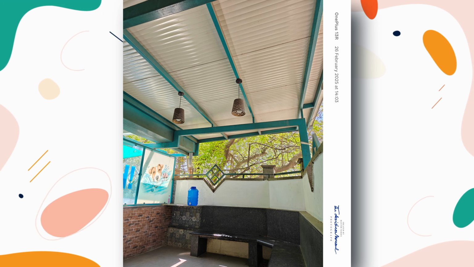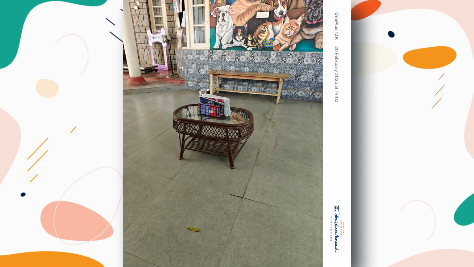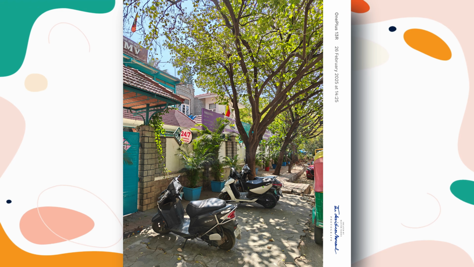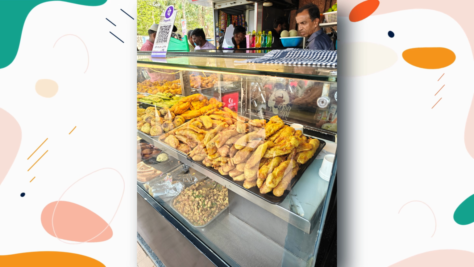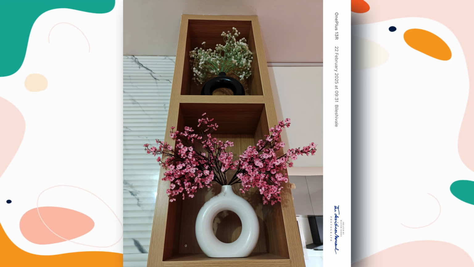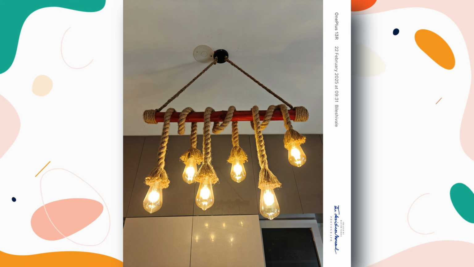In daylight, sharpness and details are on point with colors looking natural, not overboosted. HDR is doing a decent job, especially in tricky lighting, but in backlit selfies, the face sometimes looks a bit darker. Indoor shots, especially food and objects, come out well exposed with good contrast and texture, but glass reflections sometimes mess up the clarity.